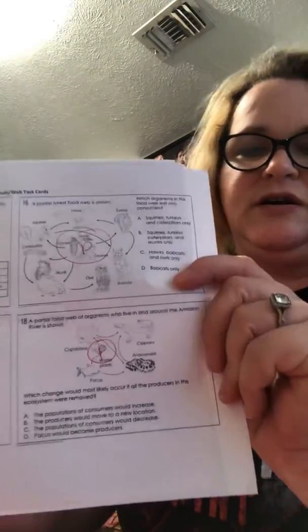My producers again are the water plants, so I'm going to circle it and put P on it for producer. What change would most likely occur if all the producers in this ecosystem were removed? So think about what eats the producers, what eats the consumers that eat the producers. A, the populations of consumers would increase. B, the producers would move to a new location. C, the populations of consumers would decrease. D, pacas would become producers.